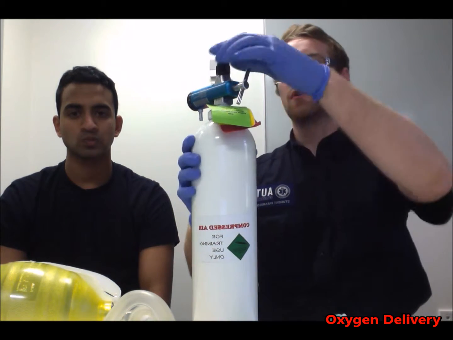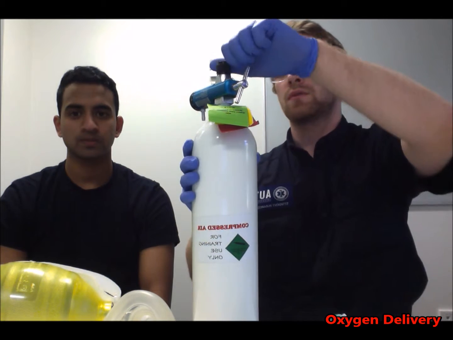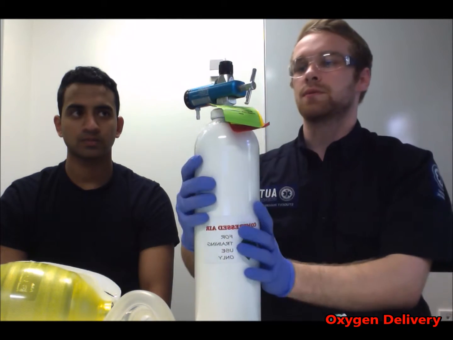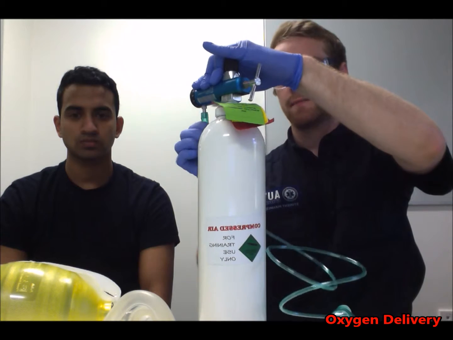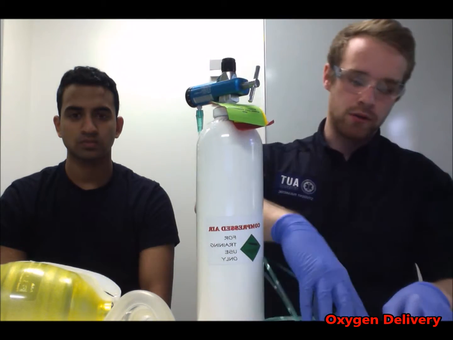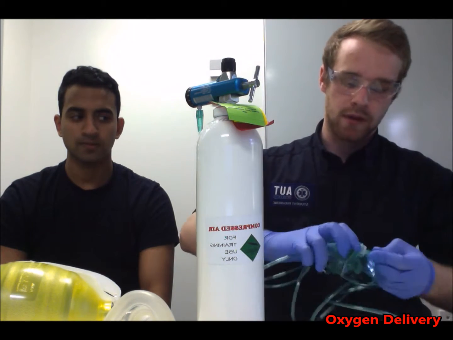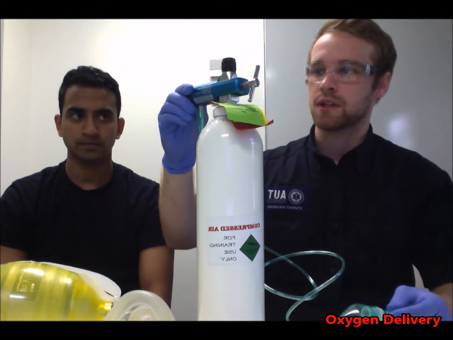Next, you want to check the amount of oxygen in the tank. So you want to turn this on. So this one is half full. Next, you want to attach the tubing, oxygen tubing, onto the tank and onto a mask, and turn it on just to check the flow rates.